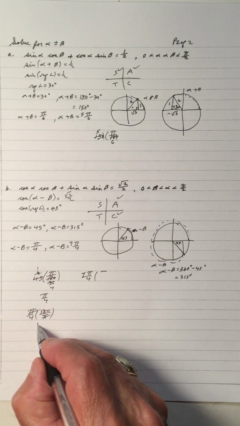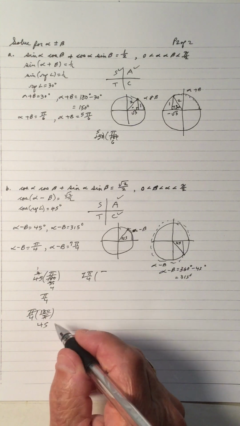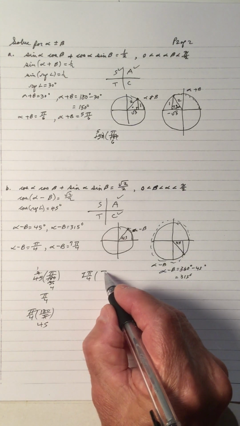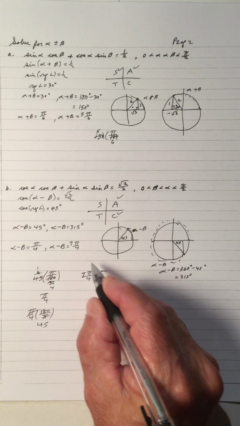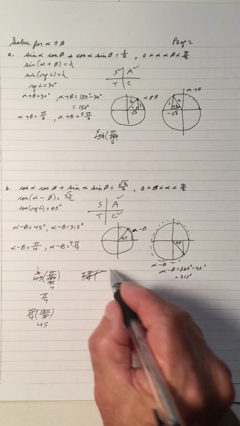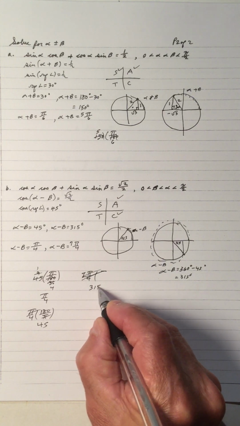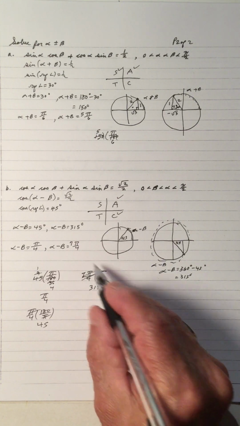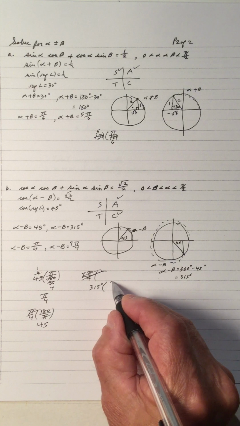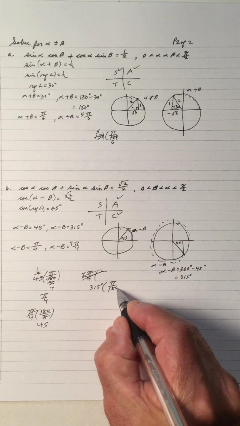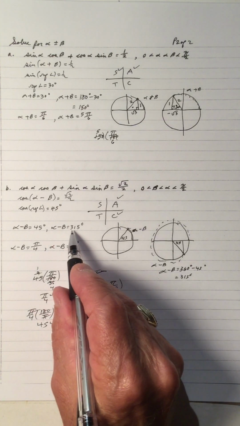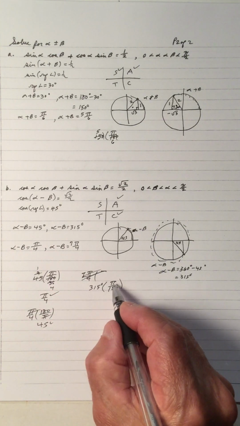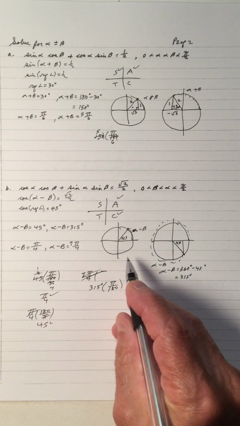But to change 315 to radians, we multiply by pi over 180.